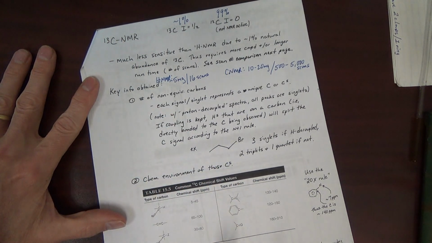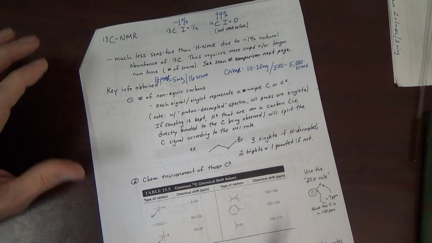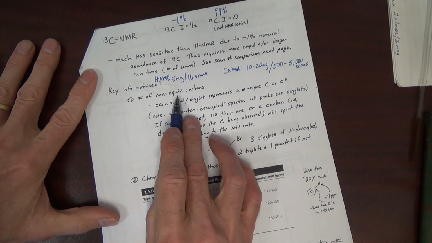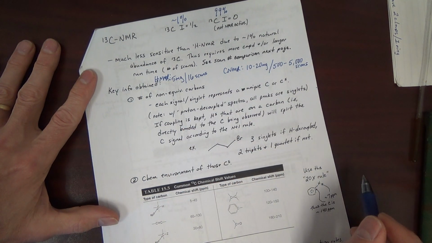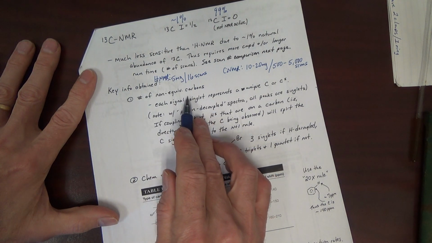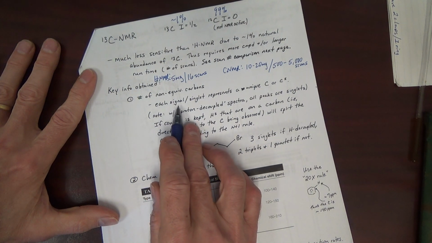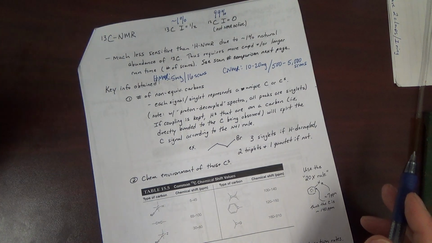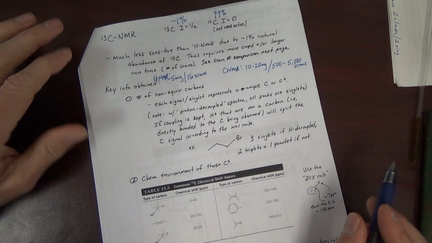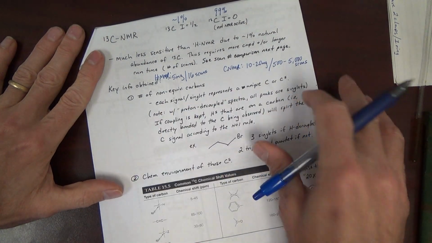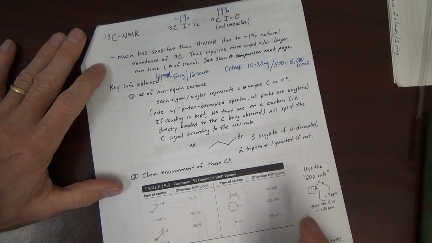What type of information is obtained from carbon NMR? Very similar to proton NMR. Number 1, carbon NMR can tell you the number of non-equivalent carbons that you have in your compound. And that's essentially what proton NMR tells you, the number of non-equivalent protons, because each signal represents a unique carbon in your compound. All right, this is so basic it may take a little bit to think about it, but each type of H gives a signal in the HNMR. Each type of carbon gives a carbon signal in the carbon NMR.